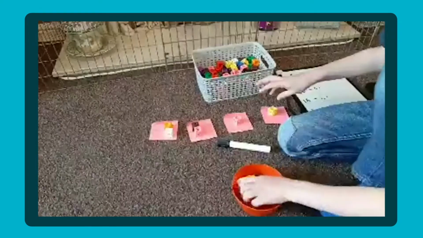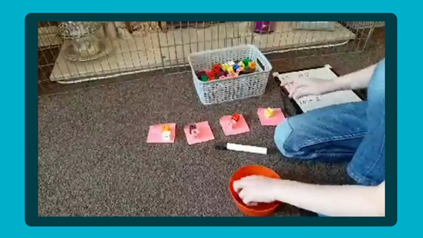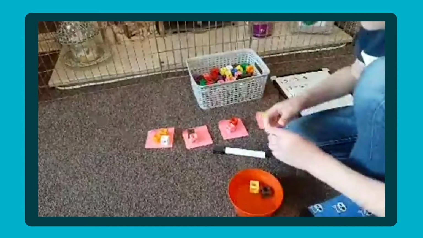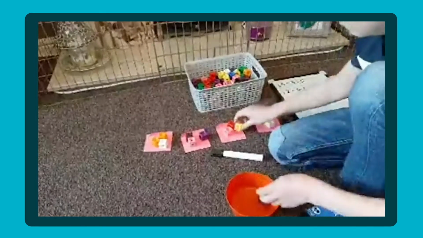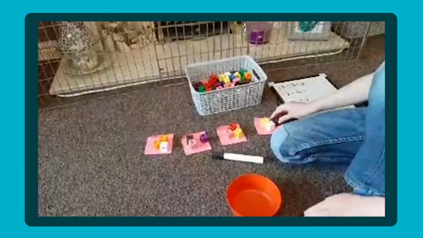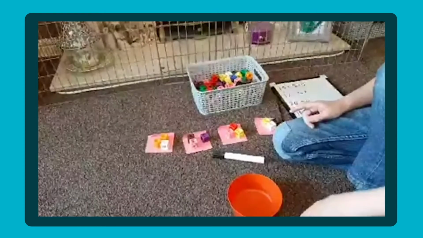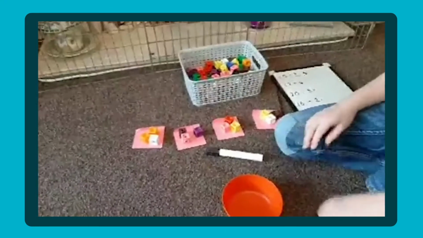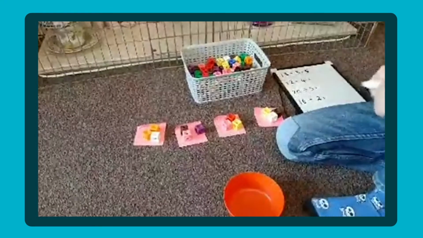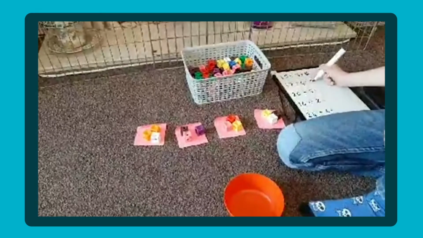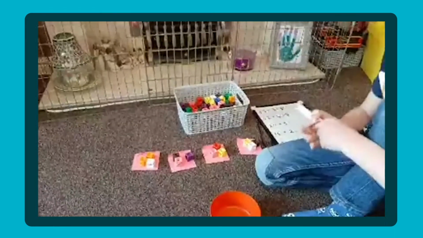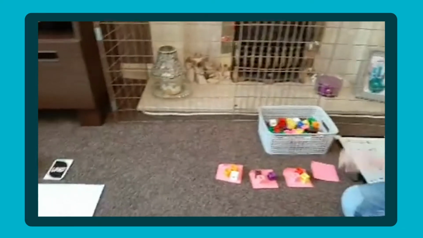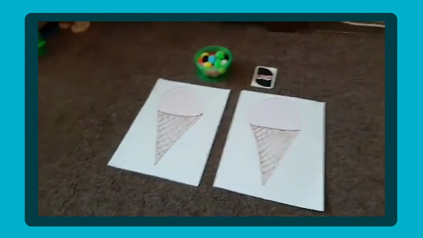6, 7, 8, 9, 10, 11, 12. Good. Have we shared them equally? Have we got the same amount in each? Equally, because all of them are 3. Good. So what do we need to do with our number sentence now? What is 12 shared into 4 groups? It's 3. Good boy. Perfect. Well done. Do you want to keep going with those number sentences now, Noah? That's brilliant. Gabriel, do you want to come and do yours now?